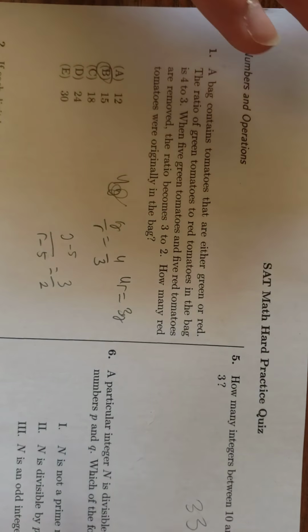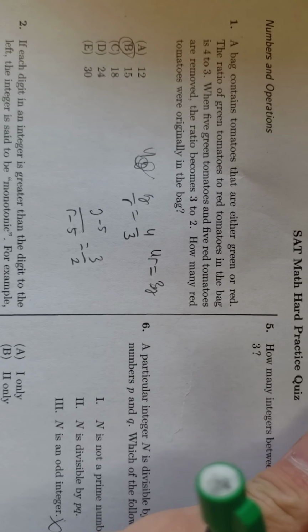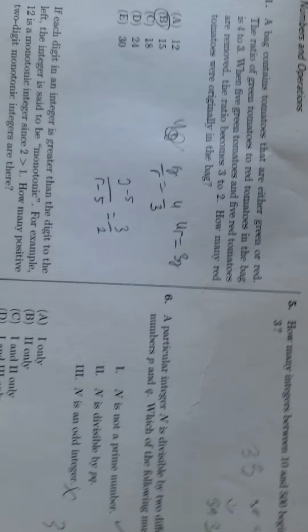So let's look at the second question, I guess. Yes, the second question.